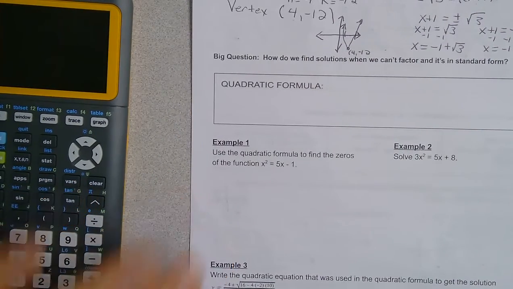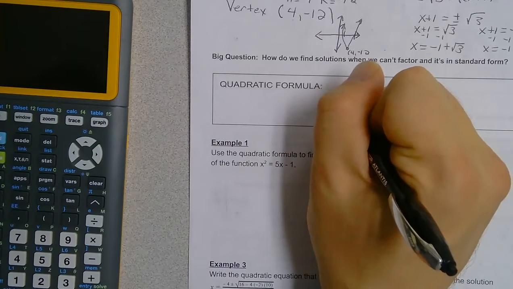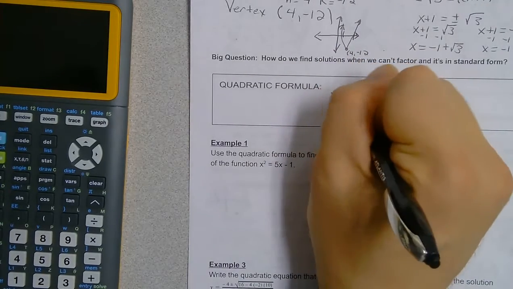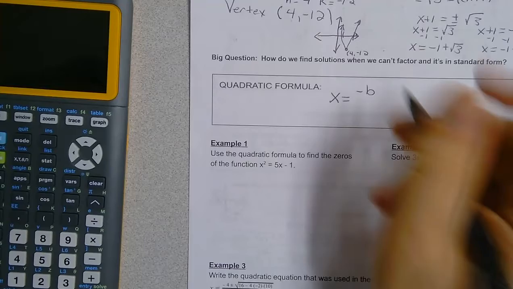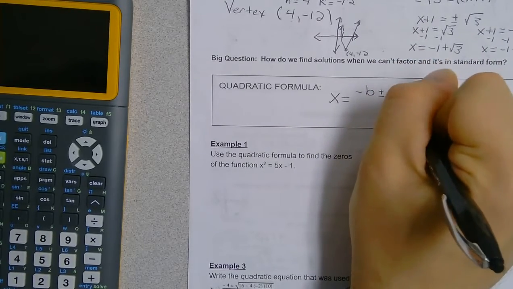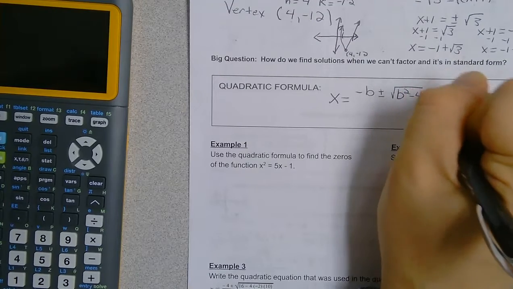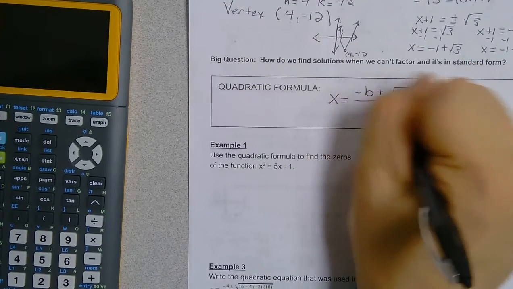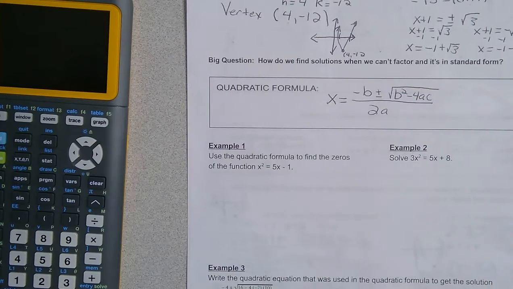to the quadratic formula. So here, again, I already previewed that for you. So x equals negative b plus or minus the square root of b squared minus 4ac all over 2a.